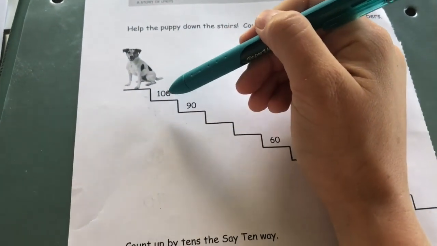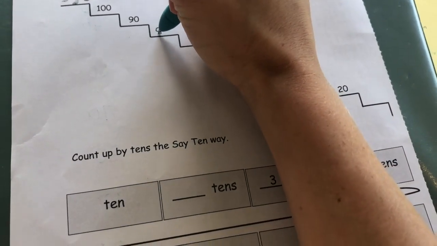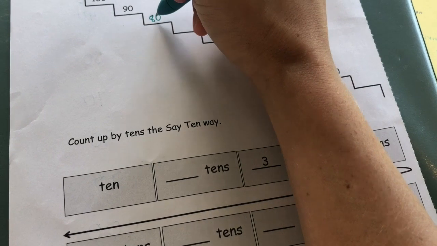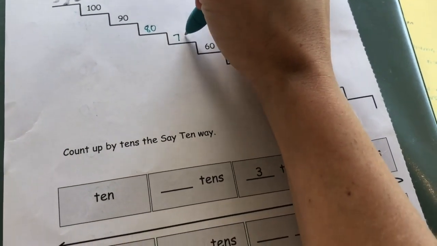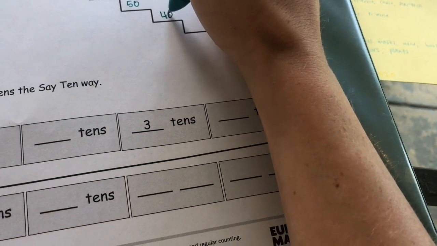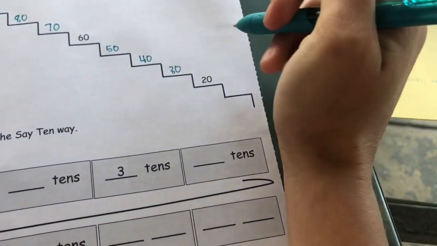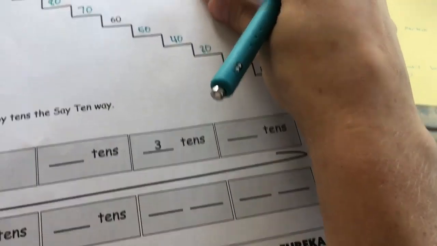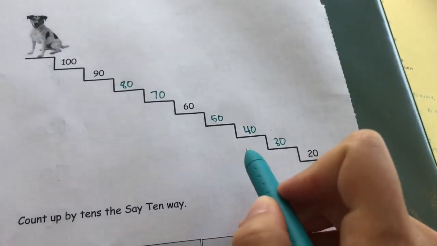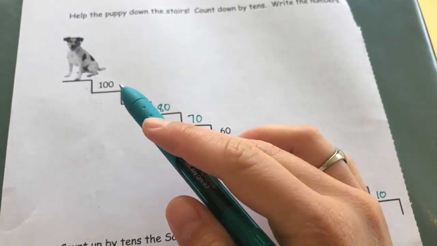So we have our dog, he's at 100, and then it goes down to 90. And then what's going to come before 90? Yep, 80. And then 10 less than 80 is 70. And then 10 less than 70 is 60. 10 less than 60 would be 50. 10 less than 50 is 40. Yep, 10 less than 40, 30. And they have 20 for us. And then 10. And we can check by counting up and say 10, 20, 30, 40, 50, 60, 70, 80, 90, 100.